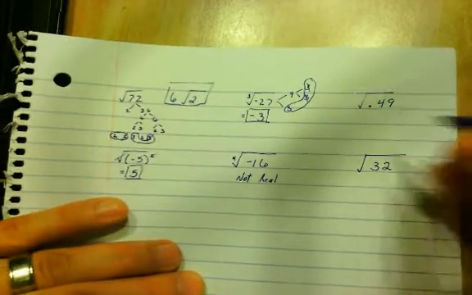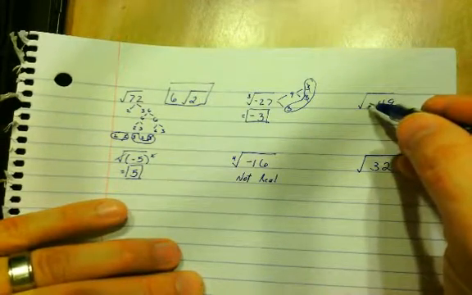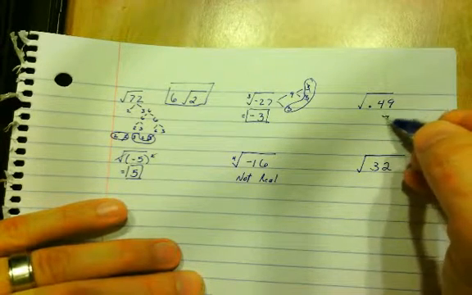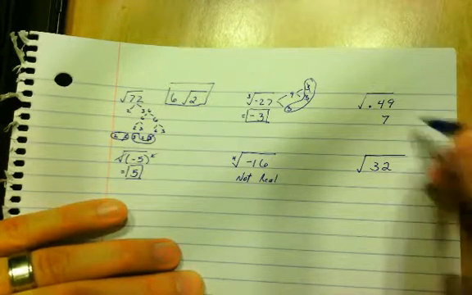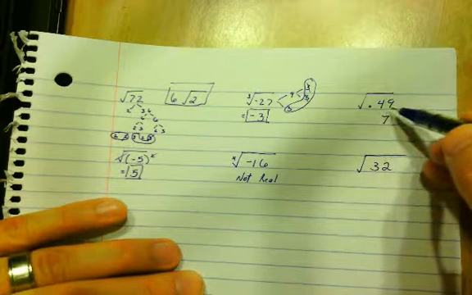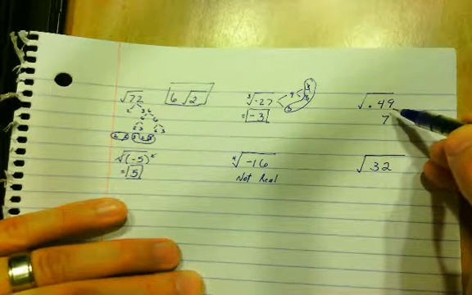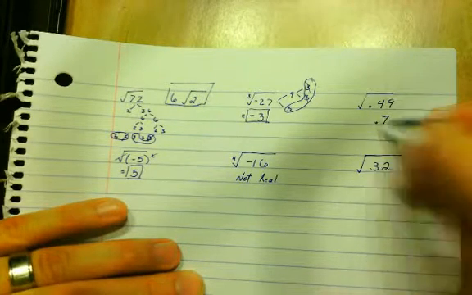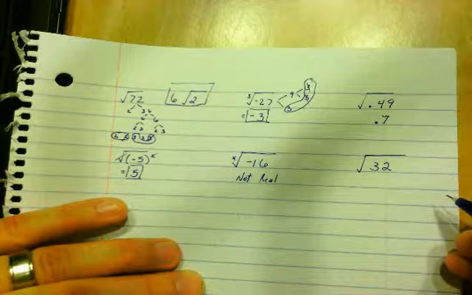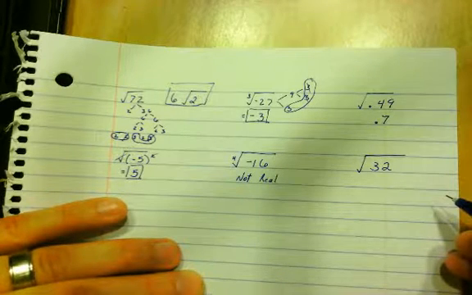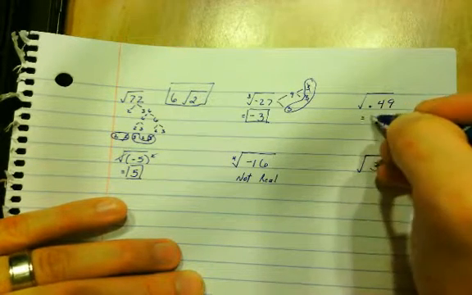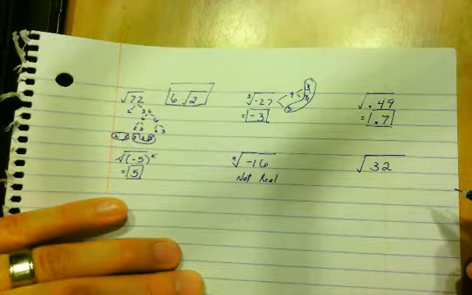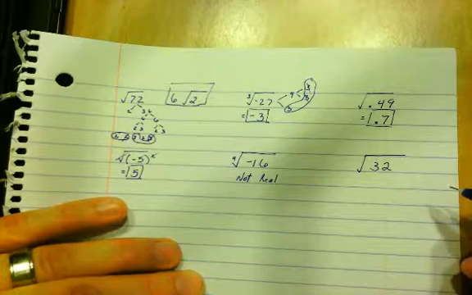With the square root of 0.49, I'm trying to trick you with the decimal point there. Ignore it. So the square root of 49 is 7. Now, realize that I have a value with 2 decimal places. So in order to have 2 decimal places in my product, the thing I'm squaring must have 1 decimal place. 0.7 times 0.7 equals 0.49. So the decimal point looks like it's tricky, but it's really not.